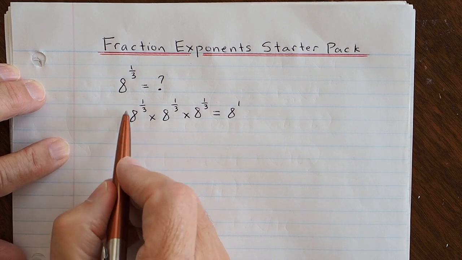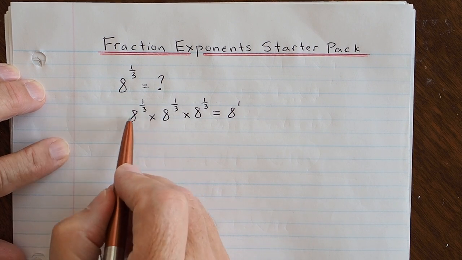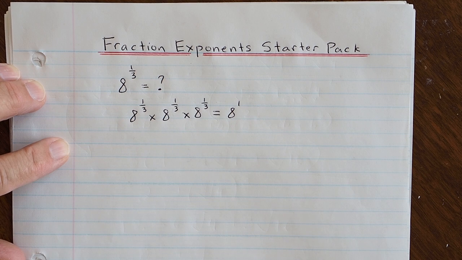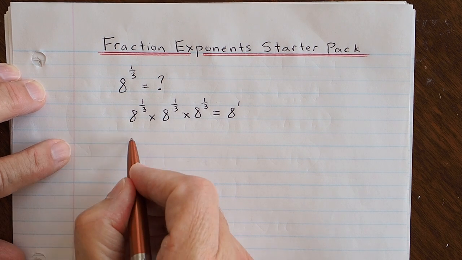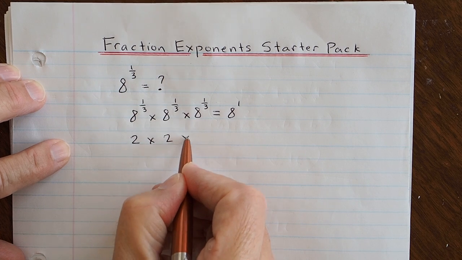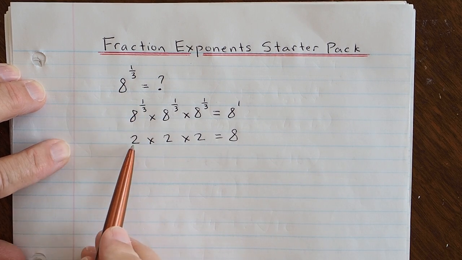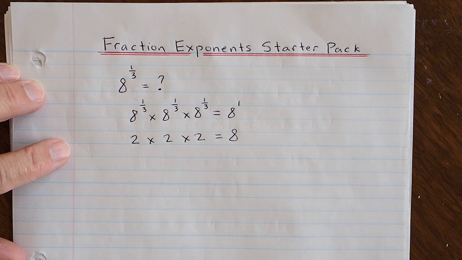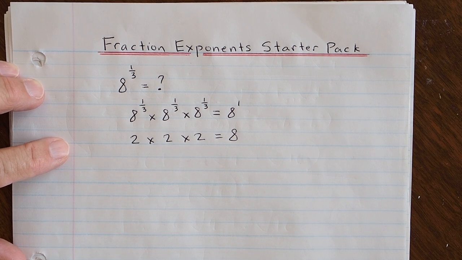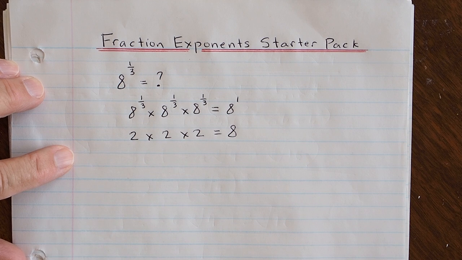Which means whatever this quantity is, you're multiplying it by itself 3 times to give 8. Well, there's only one number that does that, and that's 2. That means 8 to the 1/3 must be 2. I wonder if we could attach meaning to that. Well, 2 is the definition of the cube root of 8.